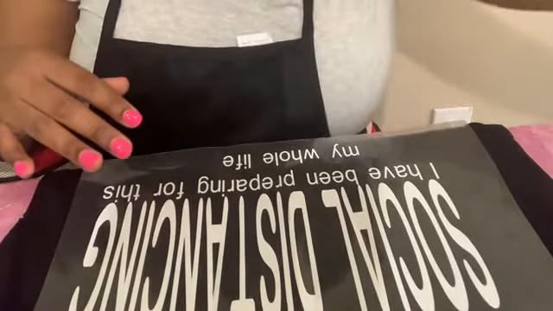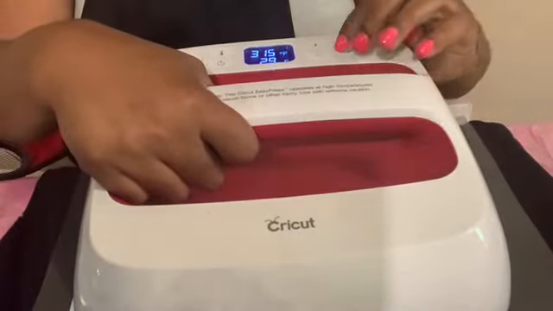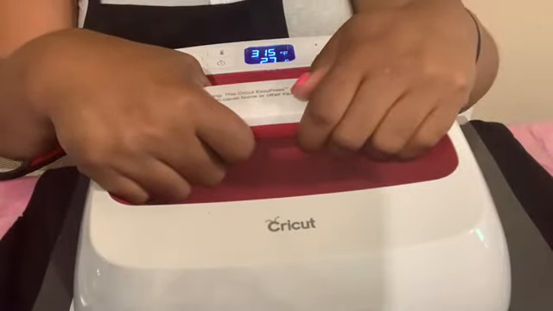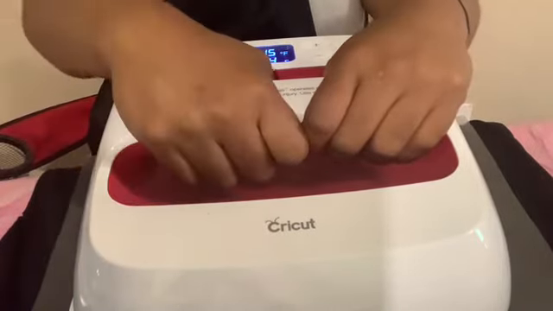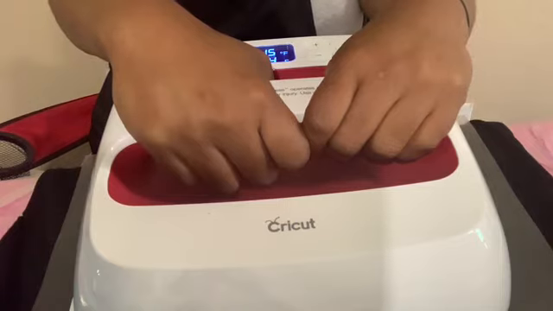Okay, is that 310? So you want to get a protective covering to go over it. They sell those on Amazon, which I'll have in the description, that you can put over your design. A Teflon paper. You're just gonna hold this down for 30 seconds. I'm just gonna go over it again.